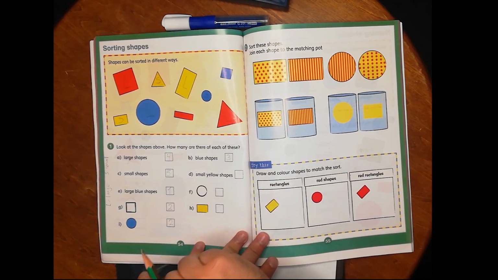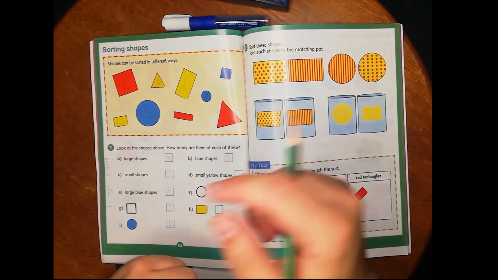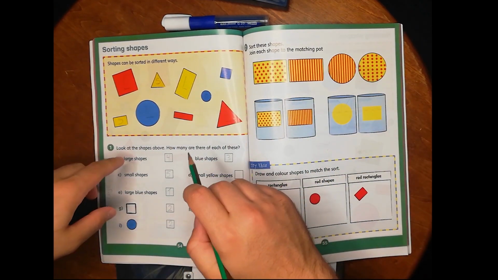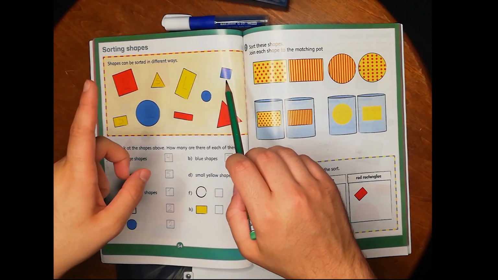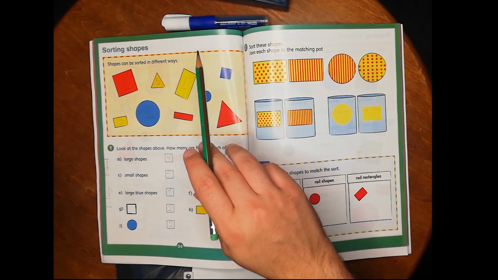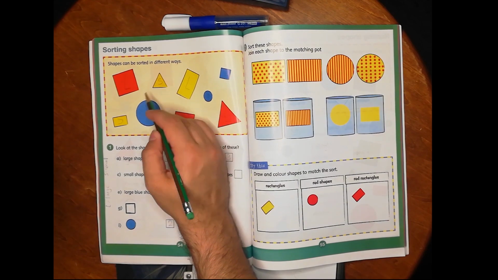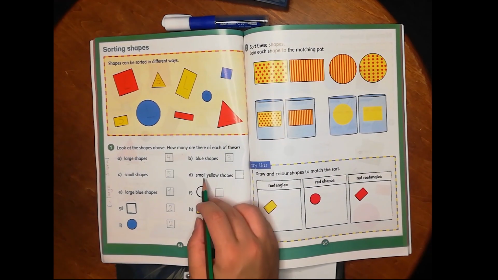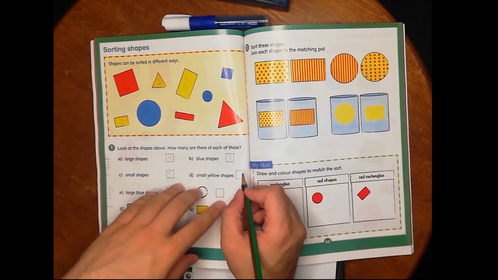Small yellow shapes. We have small yellow shapes. Okay, so we're only looking at S and yellow. This is red, no. This is blue, no. This is yellow. Yes. So here we have small, small, small yellow shapes. So here we have two.